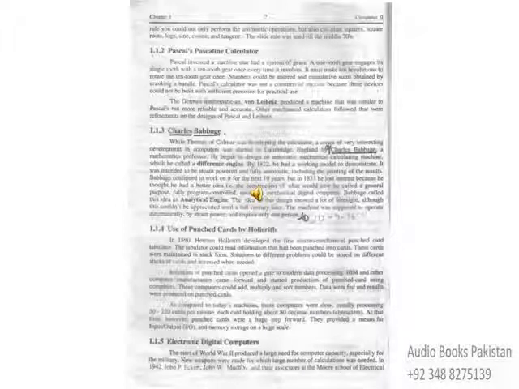1.1.5 Electronic digital computers. The start of World War II produced a large need for computer capacity, especially for the military. New weapons were made for which a large number of calculations was needed.